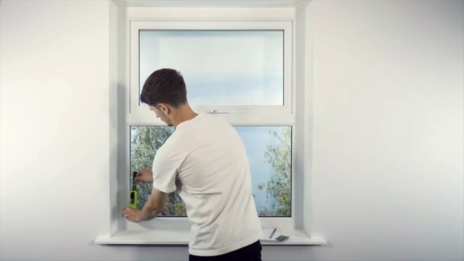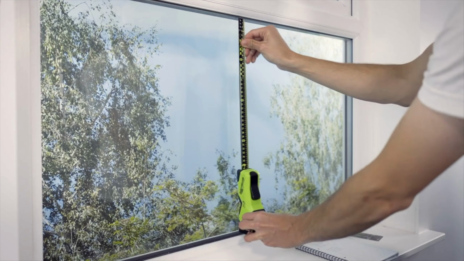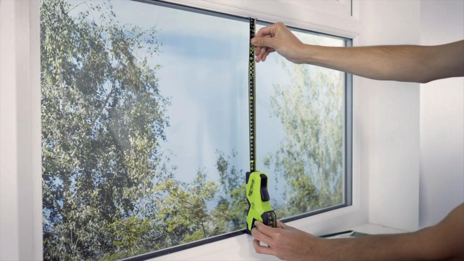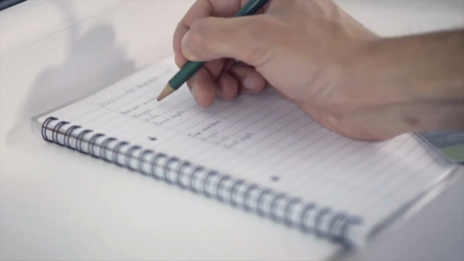Now we'll do the same for the glass size height. Measure 3 points from the left, middle, and right. And take a note of the smallest measurement of the 3.